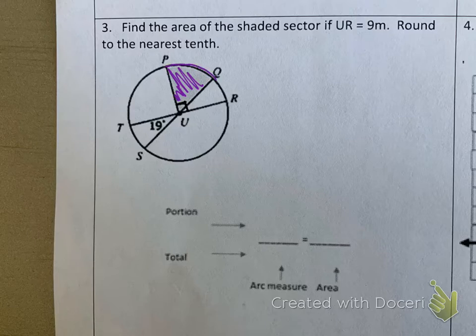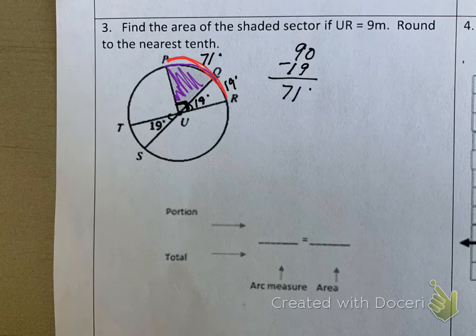I know that QR is 19 degrees because these are vertical angles. So QR is 19 degrees. And then this box right here tells me that that's a 90-degree angle. So this arc that I'm highlighting in red is 90 degrees. Since it's made up of two arcs, in order to find the missing arc, I just take 90 and subtract 19 from that, which would give me 71. So the arc measure is 71 out of a total of 360.